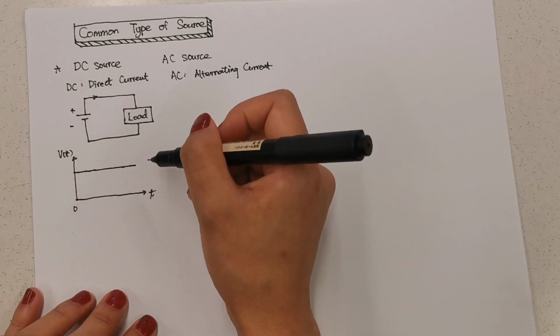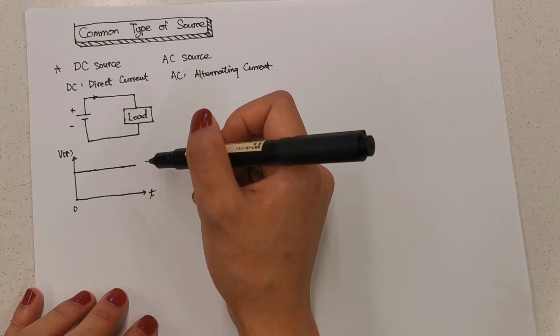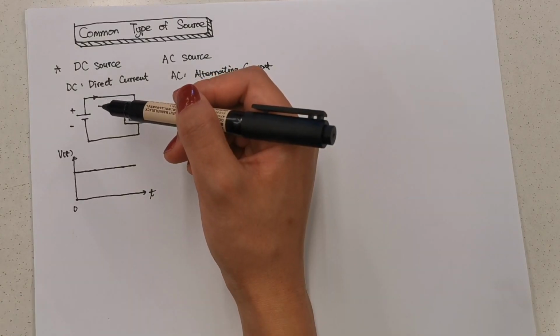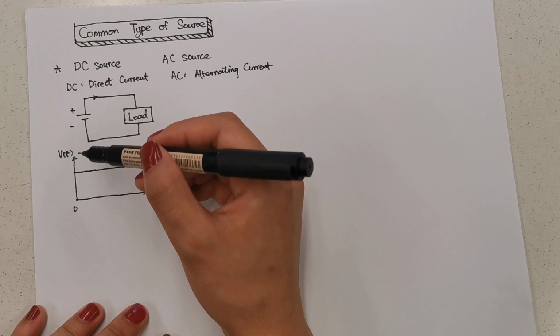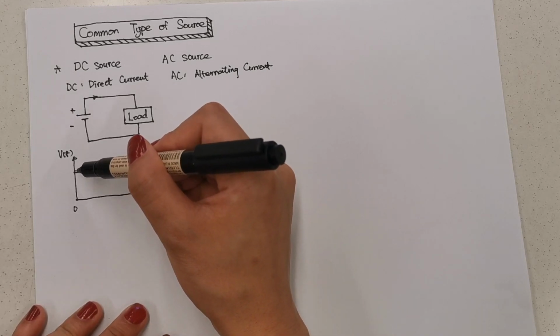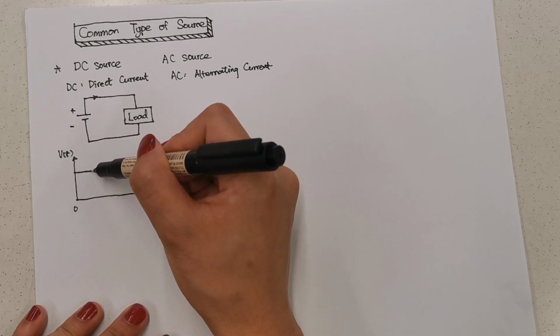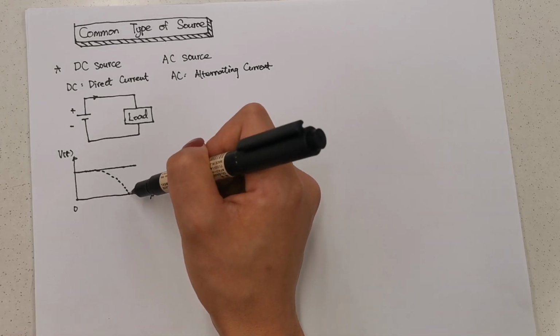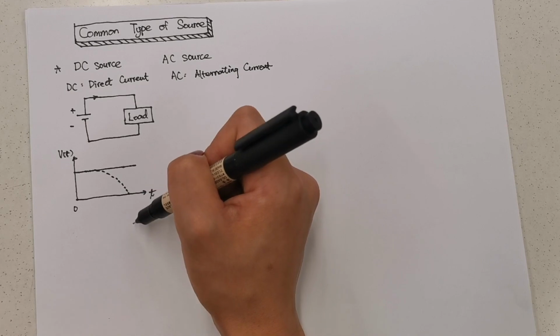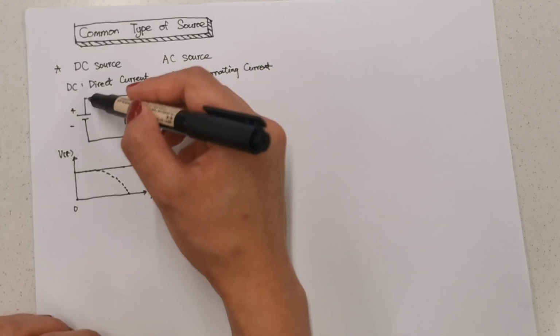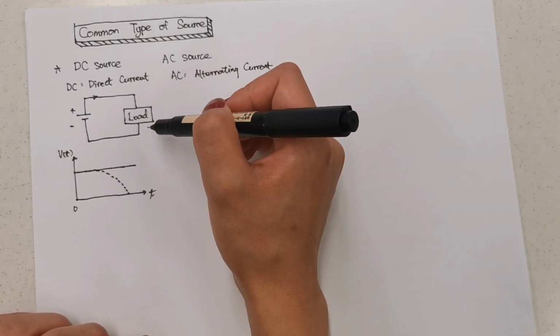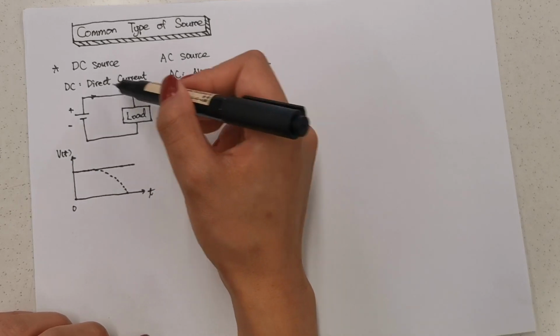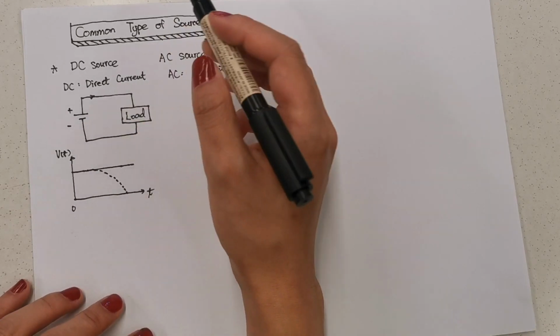In a period of time, the output voltage is a constant, but as time goes on, the battery will run out of energy, so the waveform might look like this. All the way slowly going down like this. It will only stop here. It won't go across the line. That means the current only flows in this direction. It cannot flow from this direction back to the battery.